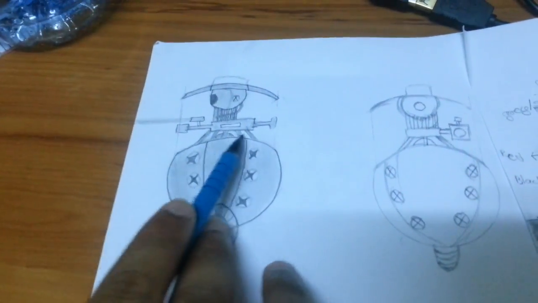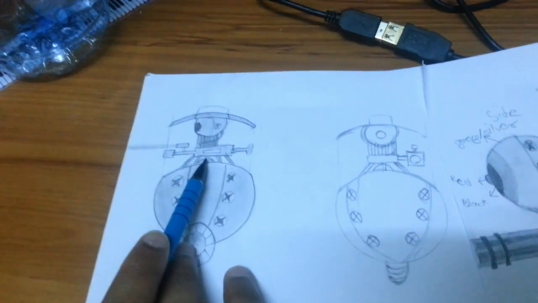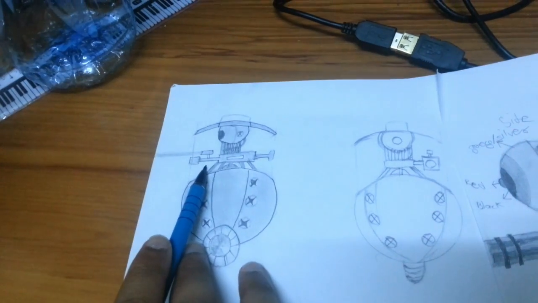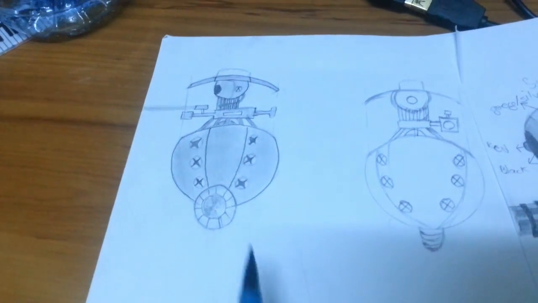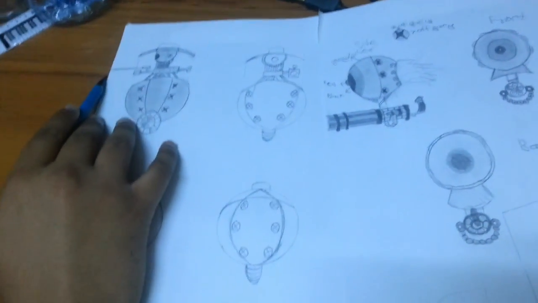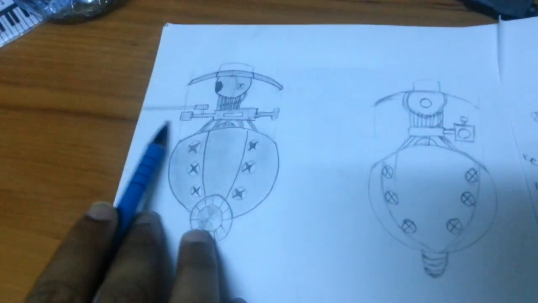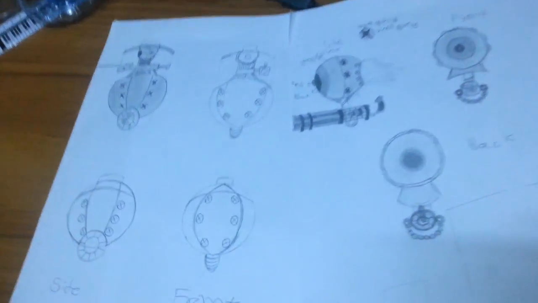This is like some kind of semi-automatic gun, maybe something like an AK-47, though that's not semi-automatic or whatever. And plus he even has a laser beam. That's right here. Yeah, that's what I've got so far. Day 2, guys. It's awesome.